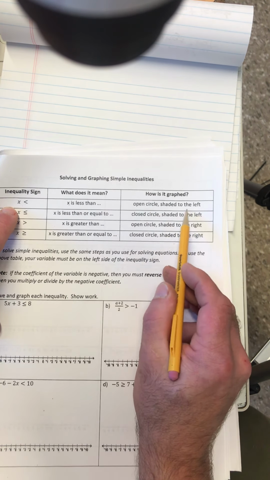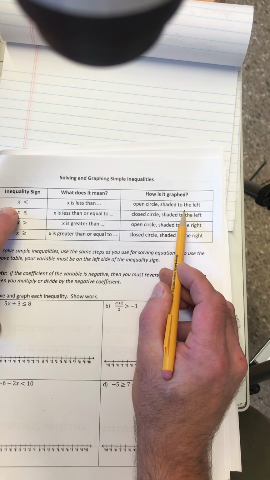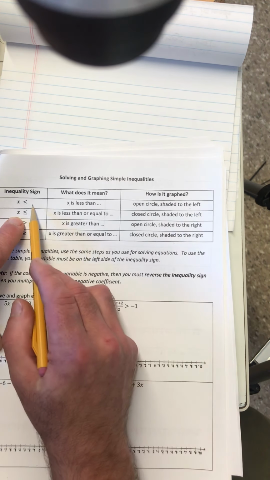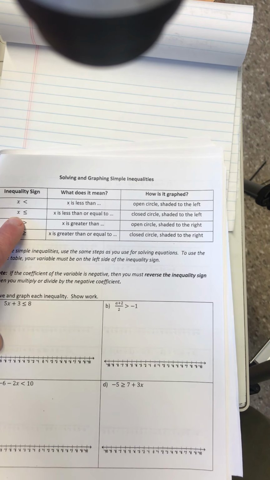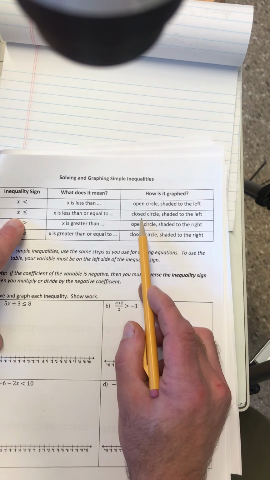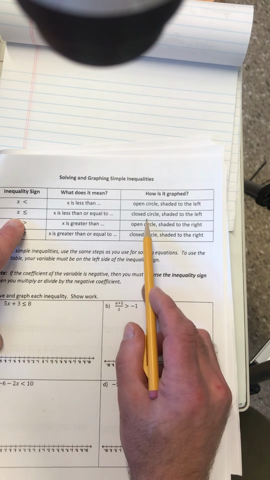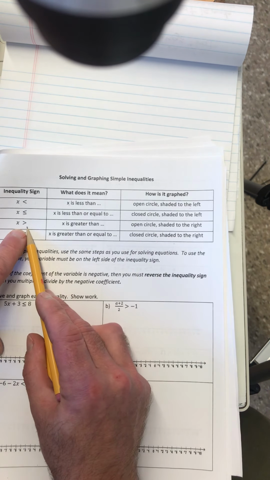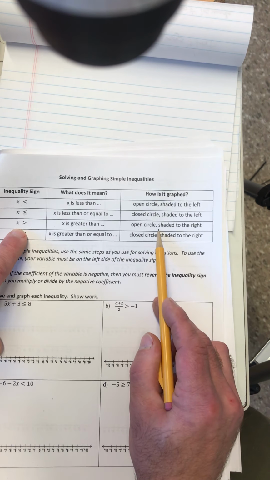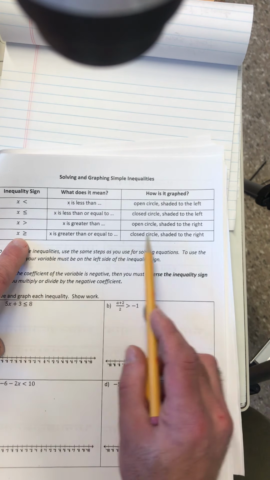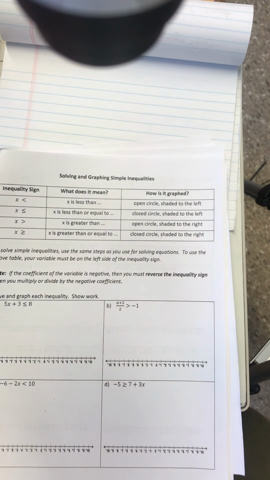When I'm graphing that, that's going to show an open circle. And it's basically saying that I'll shade to the left. So the value's less than whatever number I would have right here. If x is less than or equal to, then I'm going to have a closed circle shaded to the left. If x is greater than, then I'll have an open circle shaded to the right. Now if x is greater than or equal, I'll have a closed circle shaded to the right.